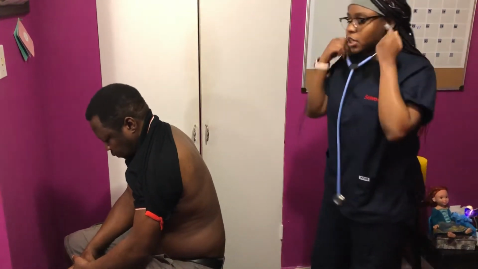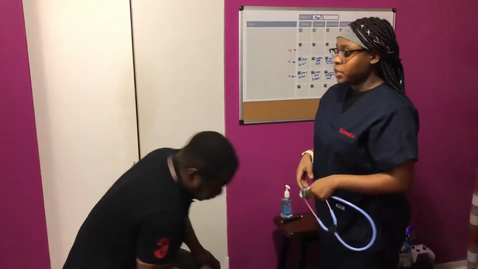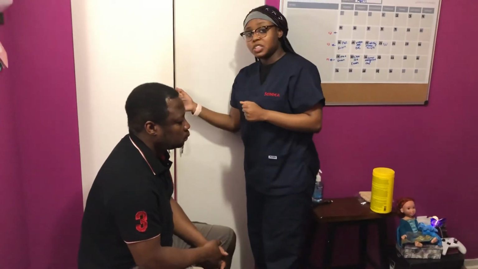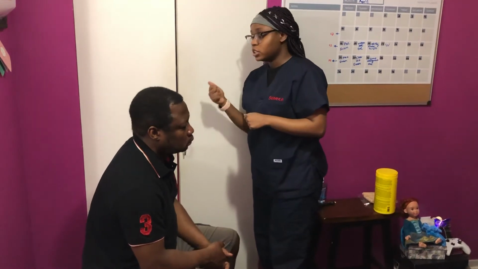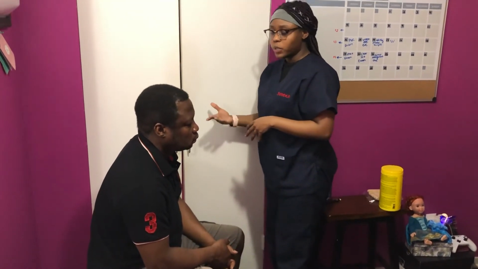All right, perfect. You may pull down your shirt and turn around. So there was no crackling or wheezing in the lungs. Next, I'm going to do the anterior posterior ratio. The anterior posterior ratio is a 1, the transverse is 2, making the anterior posterior ratio a 1 to 2 ratio.